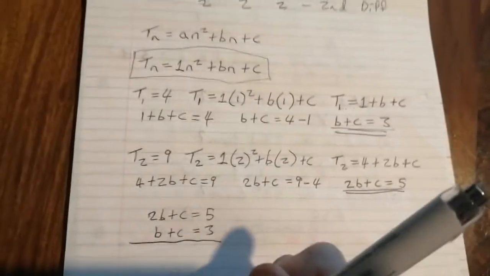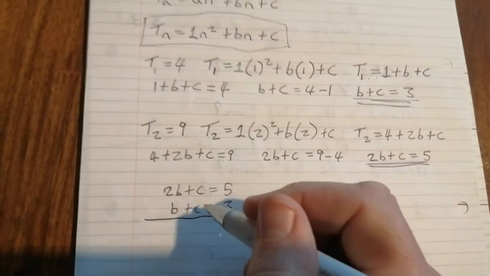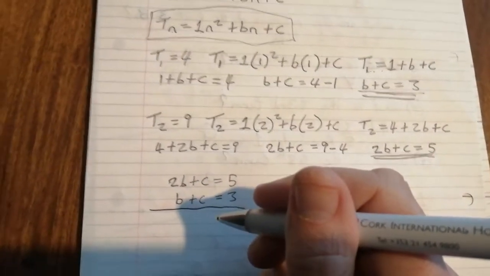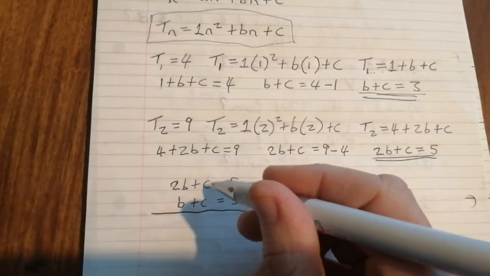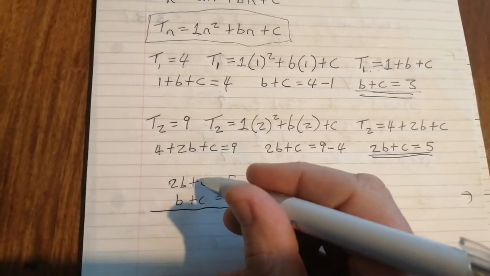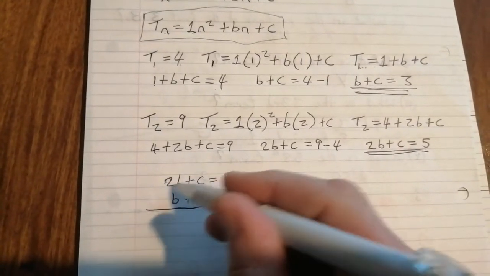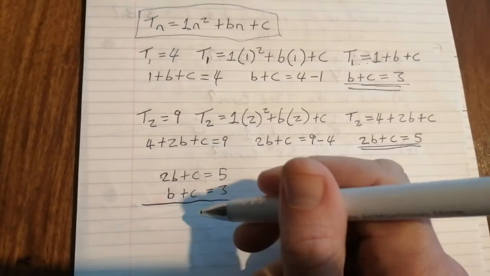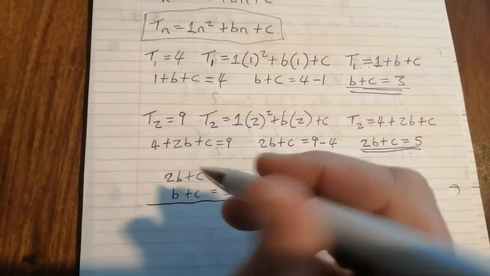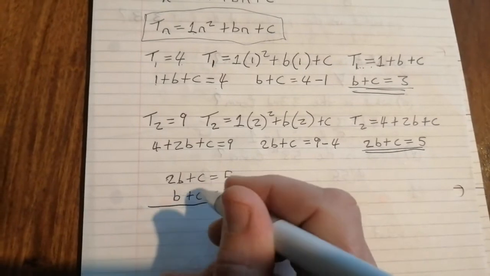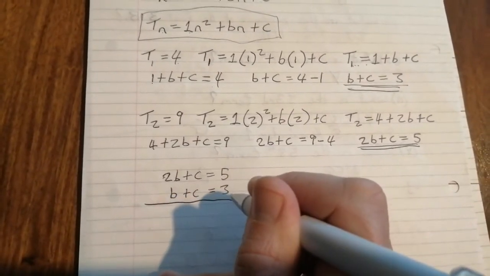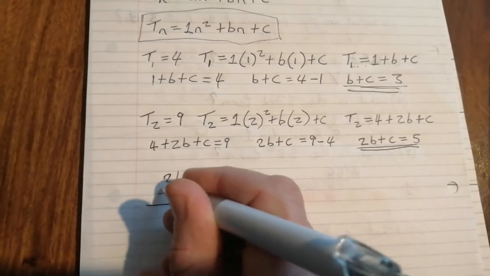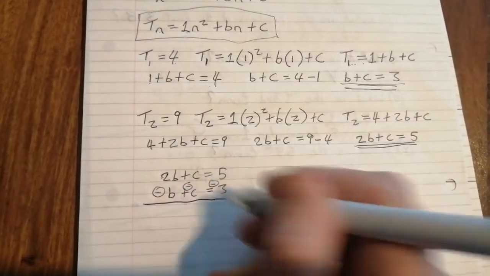And how we solve simultaneously is we try to get something above and below that we can cancel, so they need to have the same coefficient and a different sign. So we already have c has the same coefficient, it's 1c and 1c. This doesn't, that's 2b and 1b. So 1c and 1c, that's perfect. We just need them to have a different sign so they'll cancel. So we're allowed to change a sign as long as we change all of the signs. So if I want that to be a minus c, then I have to change this to a minus b and this to a minus 3.